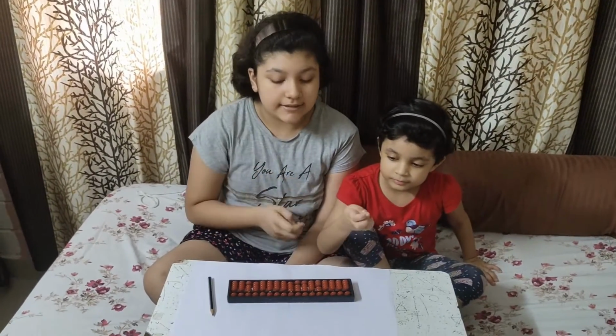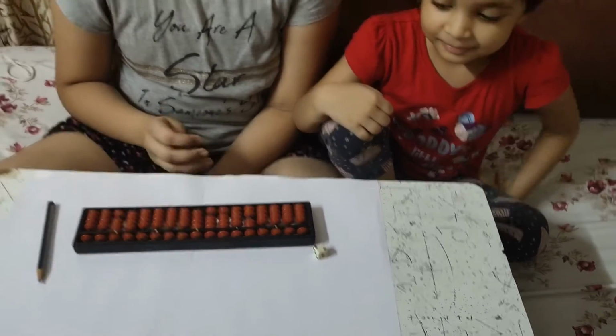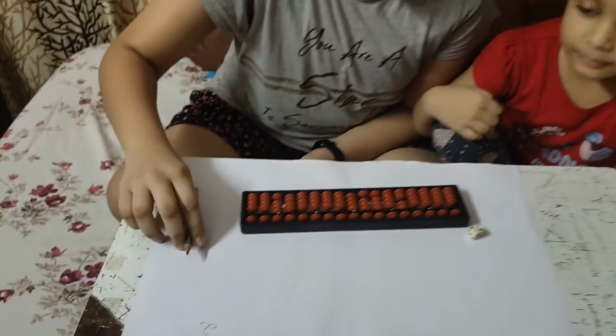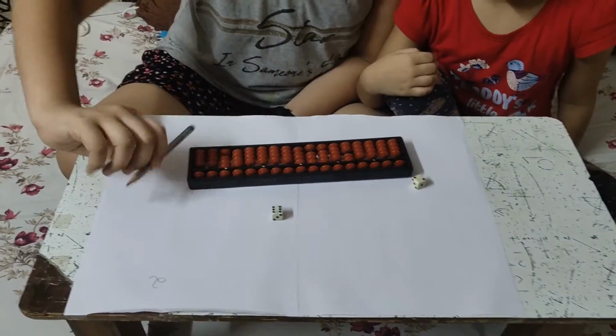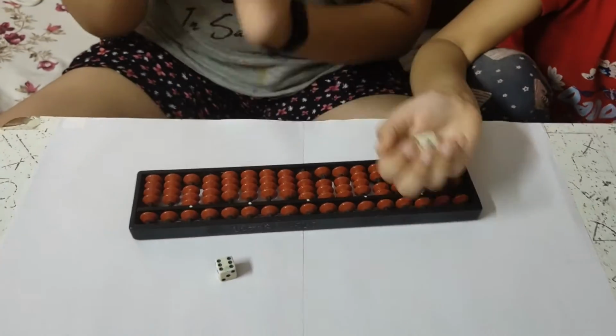The dice which Kashvi is going to throw is going to be the 10th place, and the dice which I am going to throw is going to be the 1st place. So are we ready? Let's get started. Give me the dice. So friends, let's roll the dice. Kashvi, roll the dice. Number 2. So we have 2 in the 10th place. Now let me roll the dice. What? 6. Wow, lucky number. That is for your 6. So 2 and 6, which is 26.